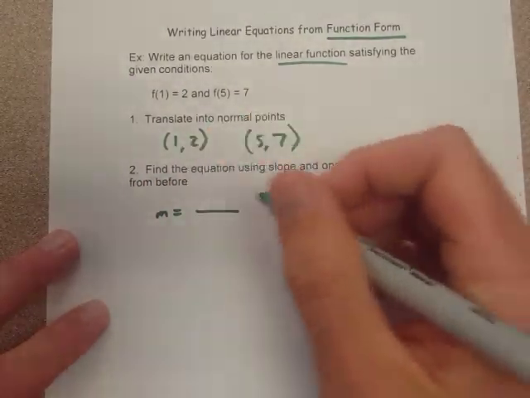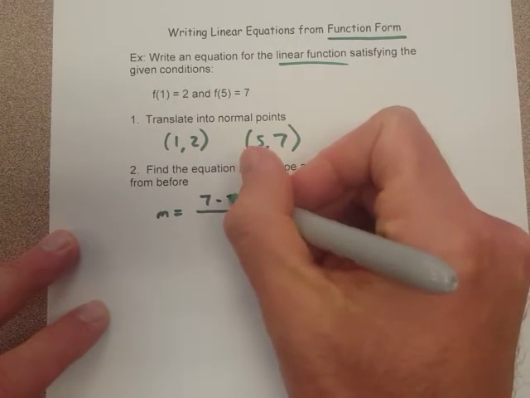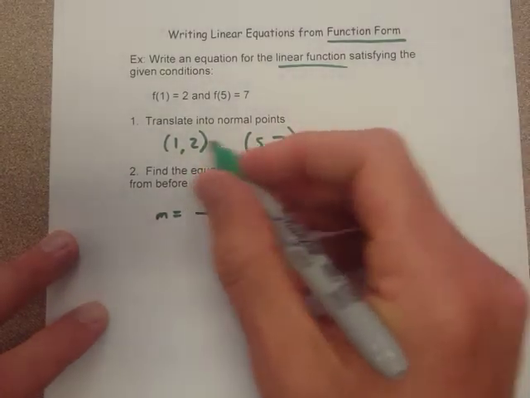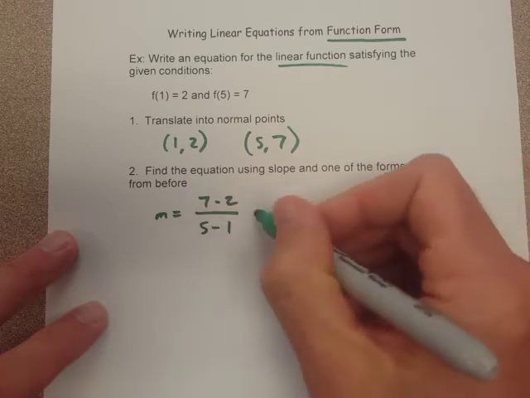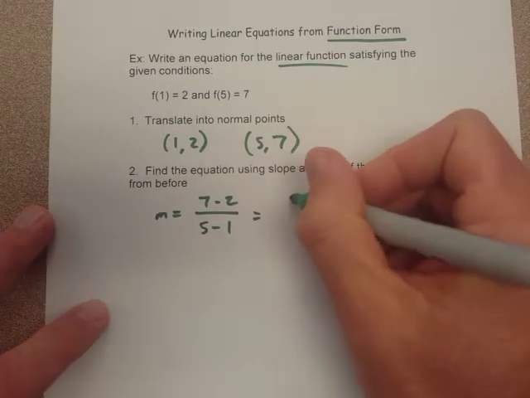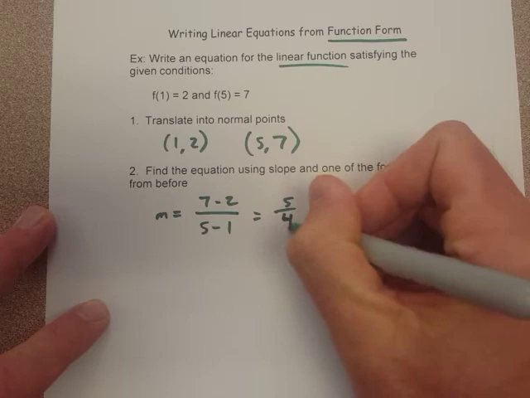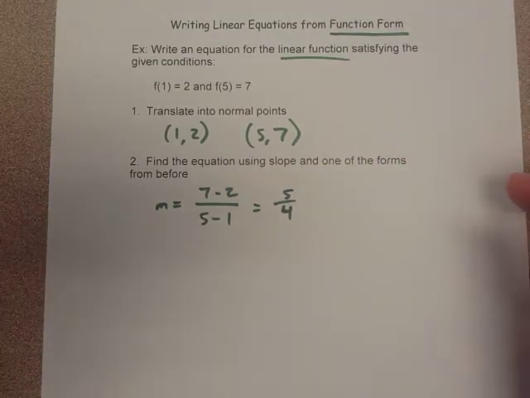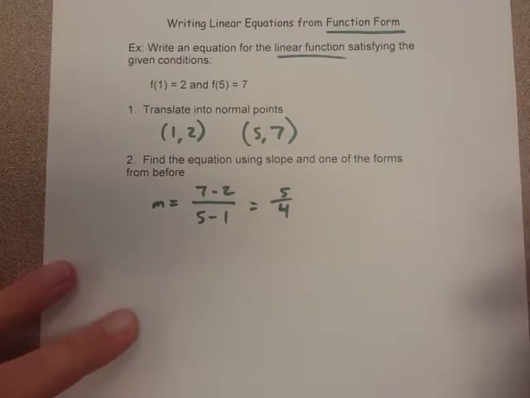y2 minus y1 over x2 minus x1, so that's going to be 7 minus 2 over 5 minus 1, which is going to give me 5 over 4. Not the nicest slope to work with, but we'll be able to deal with that.